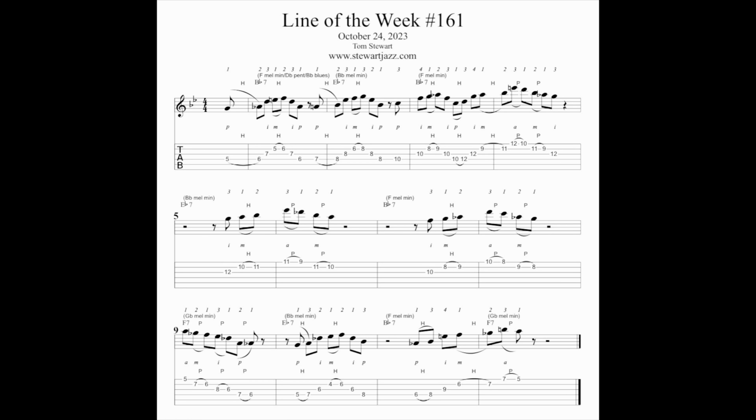Here are the chord scales I'm using for this week's line. The chord scales are F melodic minor, or you could try D-flat pentatonic or a B-flat blues, and then B-flat melodic minor, and then F melodic minor for 2 measures, then B-flat melodic minor over the E-flat 7 chord for 2 measures, then F melodic minor for 2 measures, then to G-flat melodic minor, to B-flat melodic minor, to F melodic minor, to G-flat melodic minor. And I was just calling out the parent chord scales, not the names of each mode.